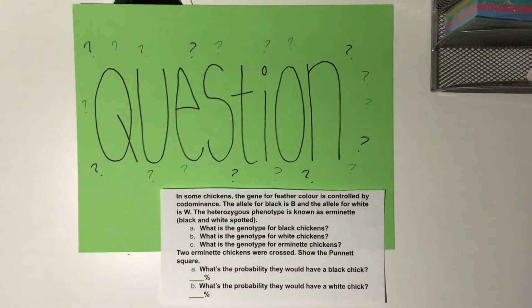The question itself is, in some chickens, the gene for feather color is controlled by codominance. The allele for black is B and the allele for white is W. The heterozygous phenotype is known as an erminet, black and white spotted. A. What is the genotype for black chickens? B. What is the genotype for white chickens? And C. What is the genotype for erminite chickens?